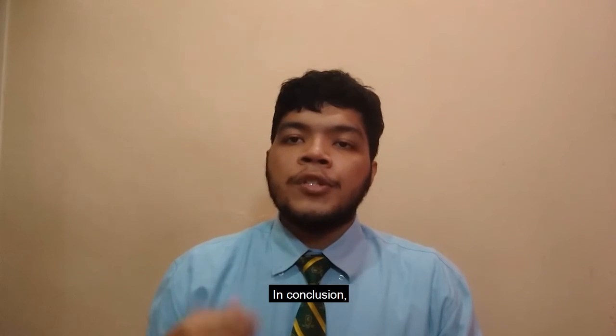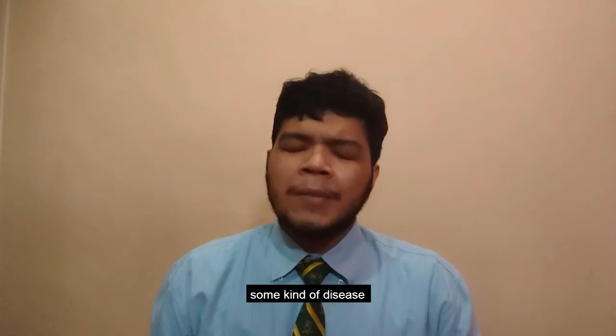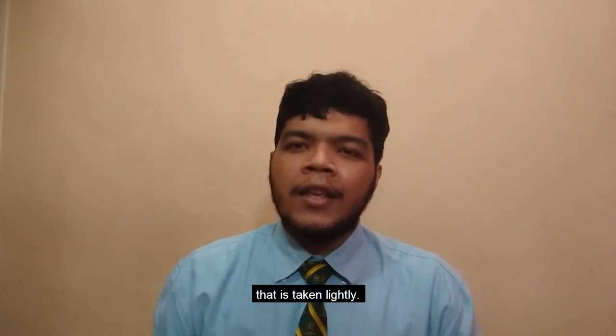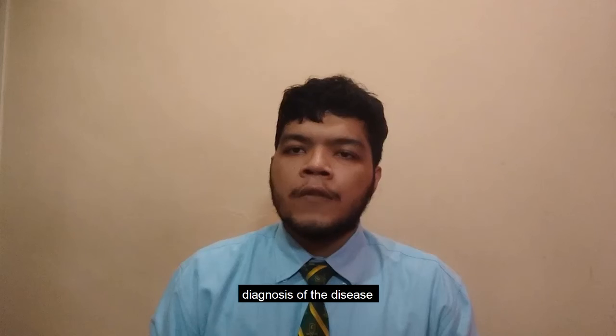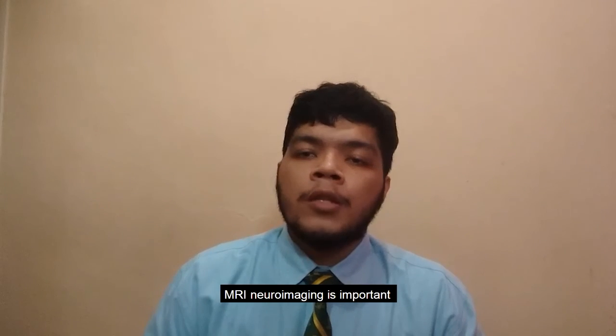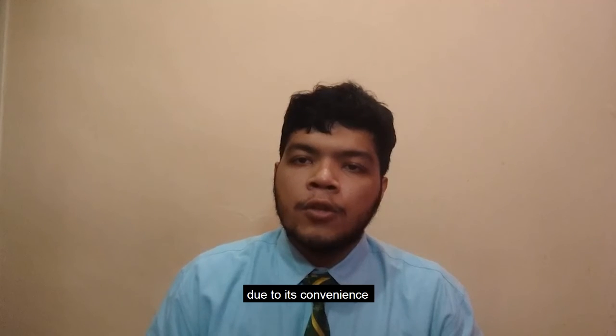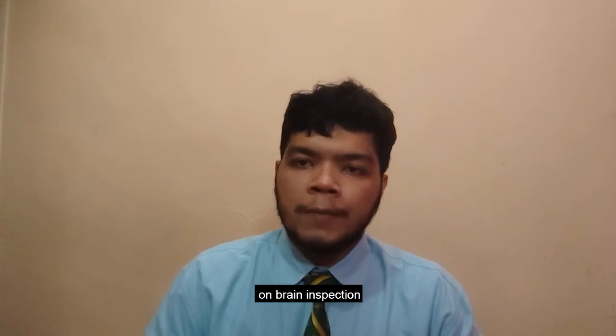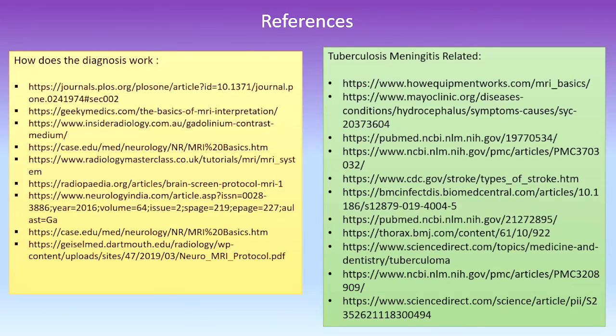In conclusion, tuberculosis meningitis is not some kind of disease that is taken lightly, and early and meticulous diagnosis of the disease will help accelerate the treatment. Therefore, MRI imaging is important for this diagnosis due to its convenience in brain inspection.